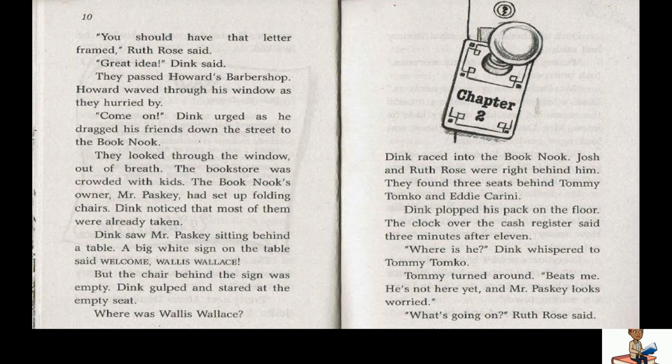Deke raced into the book nook. Josh and Ruth Rose were right behind him. They found 3 seats behind Tommy Tomko and Eddie Carini. Dink plopped his pack on the floor. The clock over the cash register said 3 minutes after 11.